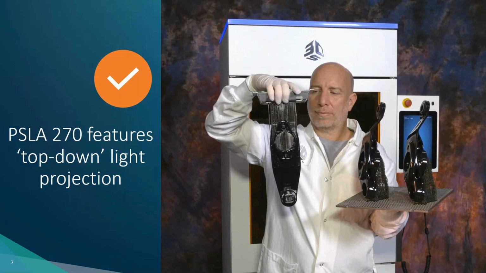So this is an example. On the left-hand part of the screen, I'm holding a typical DLP printed part on its supports. And you see that those large parts are printed basically hanging. And of course, the larger the part, the more supports you're going to need to support it. Whereas on a PSLA, on the right-hand side of this photograph, you see 2 parts, the same parts, sitting comfortably on a tray, and that is the orientation that they're built in. So it's obvious from the very beginning that there are advantages to the PSLA when it comes to building larger, bulkier parts.